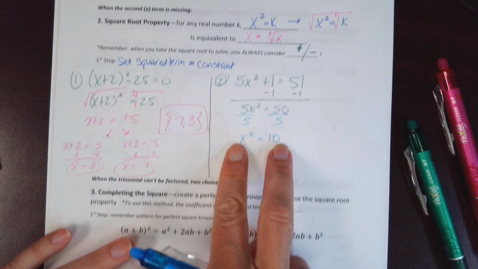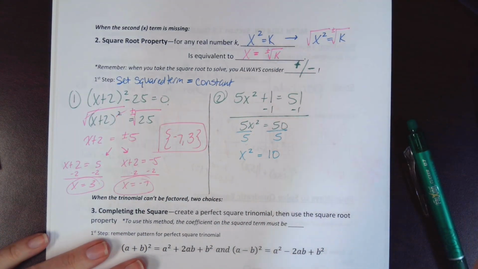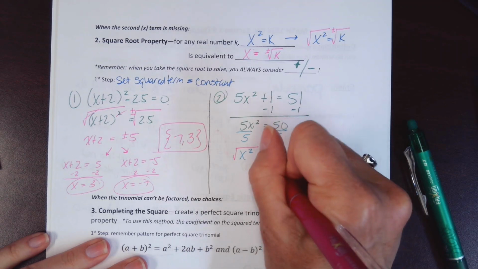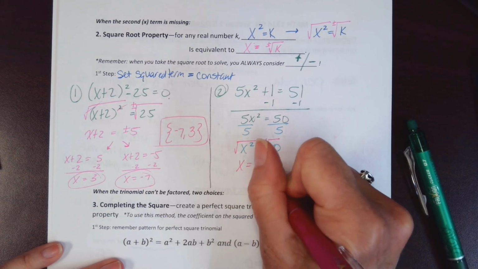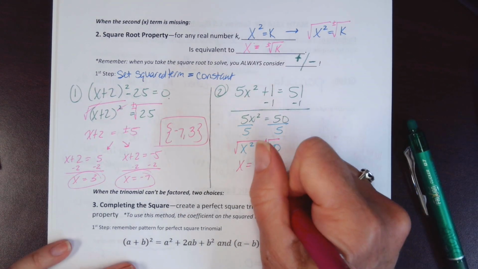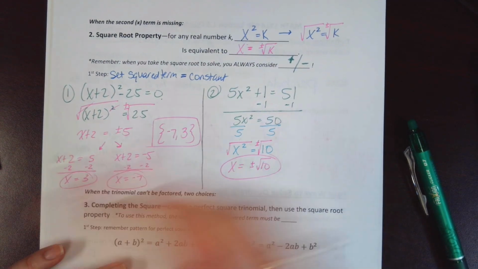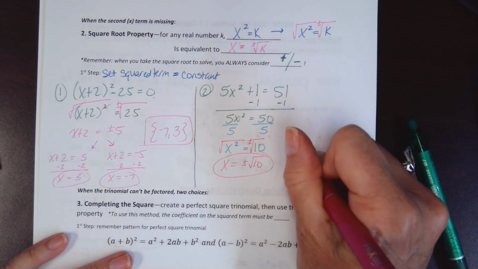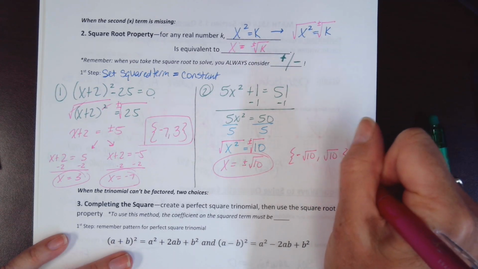Now I've got my squared term equal to my constant, so I can undo that square by applying the square root property. When you take the square root, remember, plus minus. So I have x is equal to, well, 10 does not simplify, positive and negative square root of 10. That's my two solutions. I can leave it just like this, or I can write them separately as negative square root of 10 and positive square root of 10.